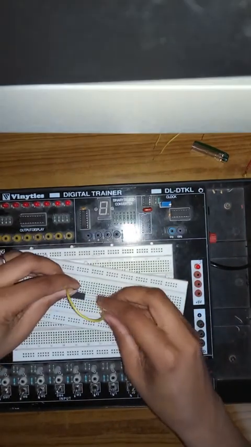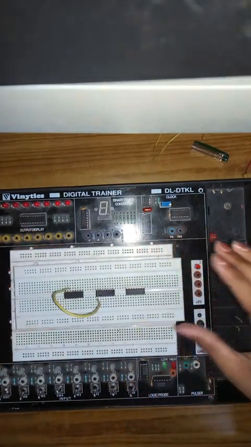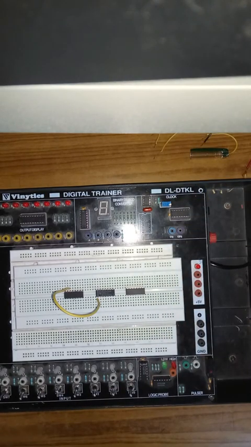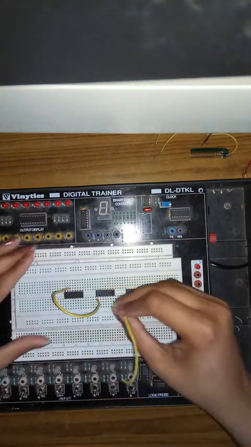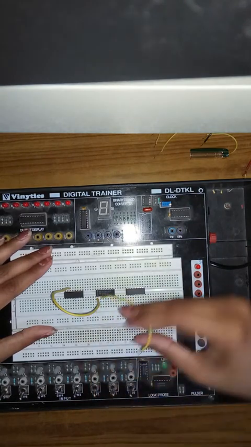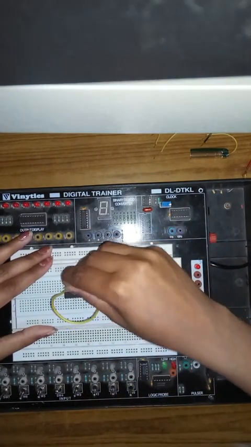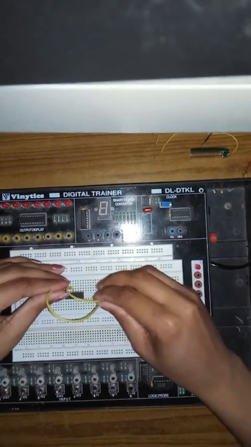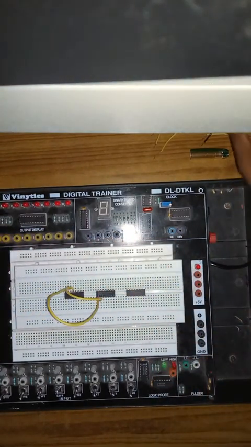Right? Then the second pin of the AND gate is connected to the 13th pin. The second pin of the AND gate is connected to the 13th pin of the decoder IC. Right? Next we have the fourth, the output which we are getting from the third pin.